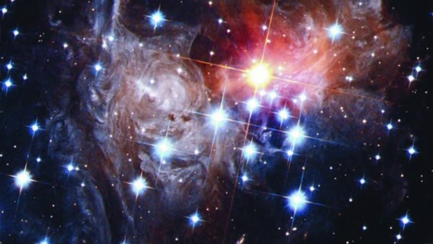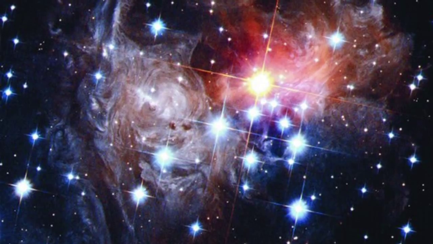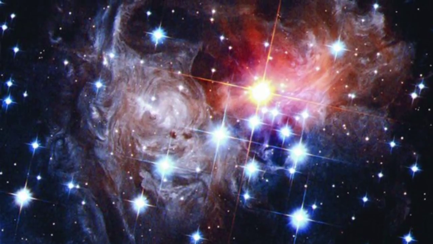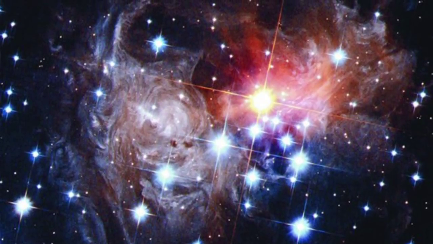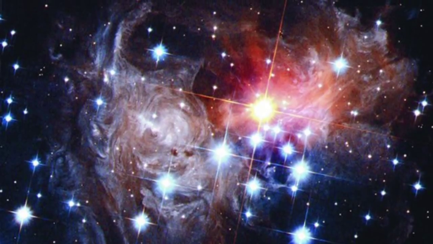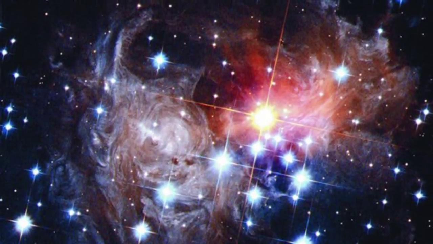Variable stars are stars that change brightness. The brightness changes of these stars can range from a thousandth of a magnitude to as much as 20 magnitudes over a period of a fraction of a second to years, depending on the type of variable star.